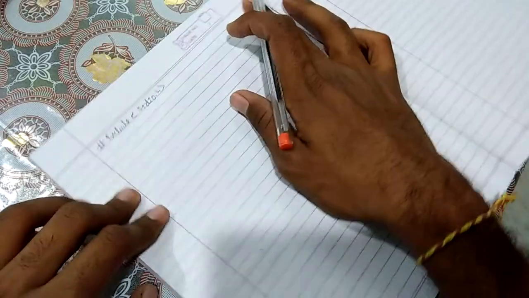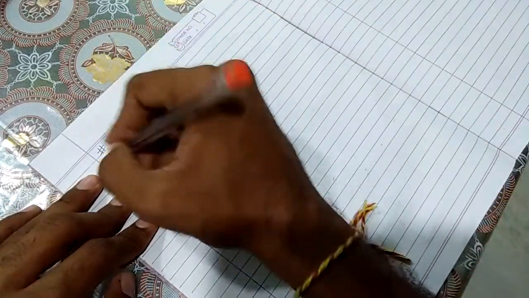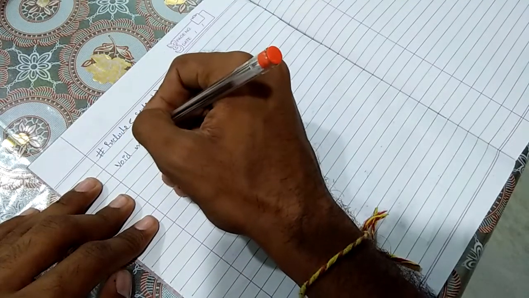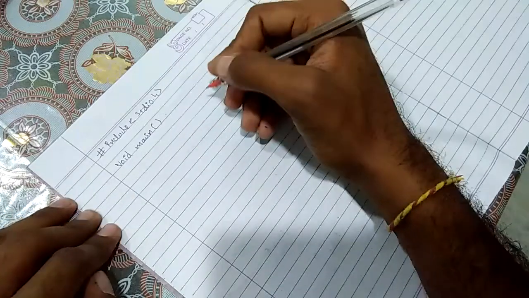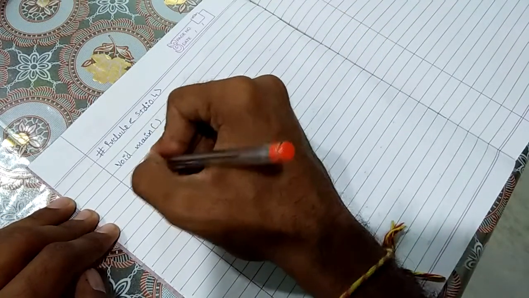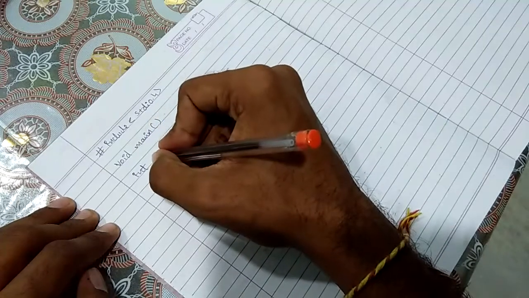So here we have our void main, and we will define three integers.